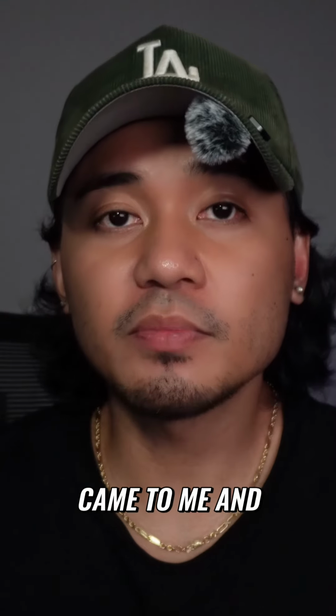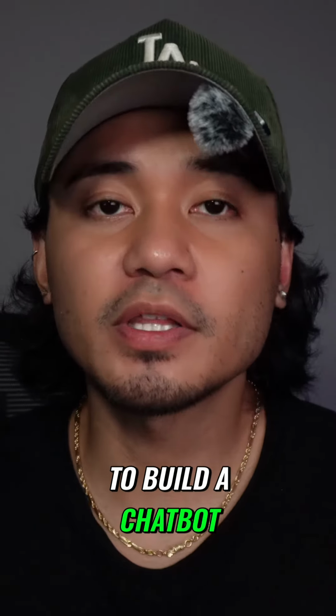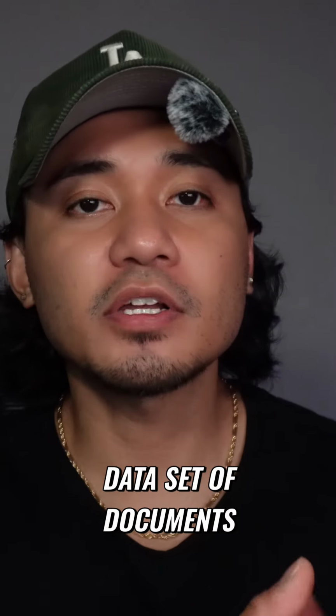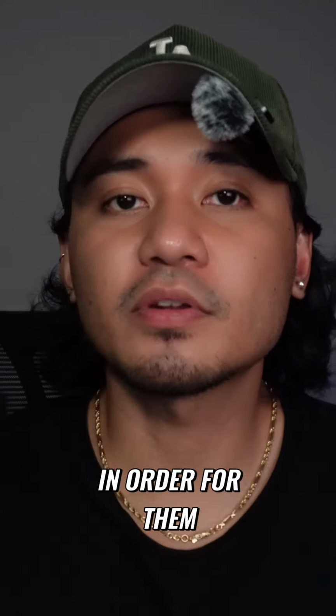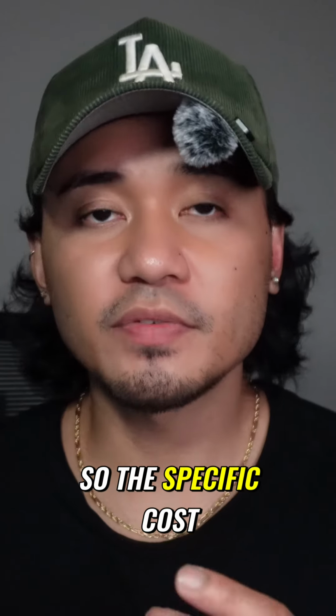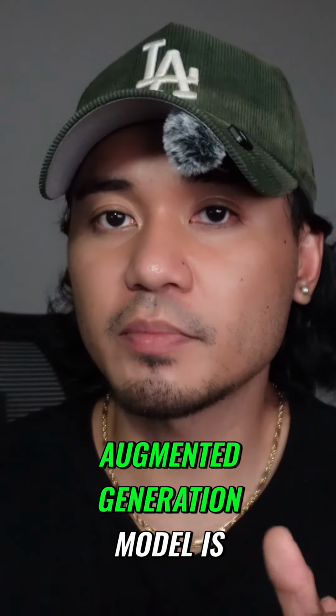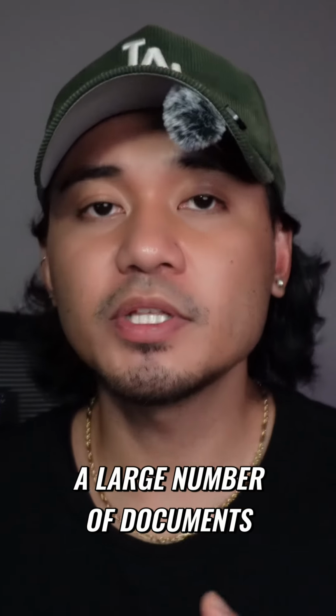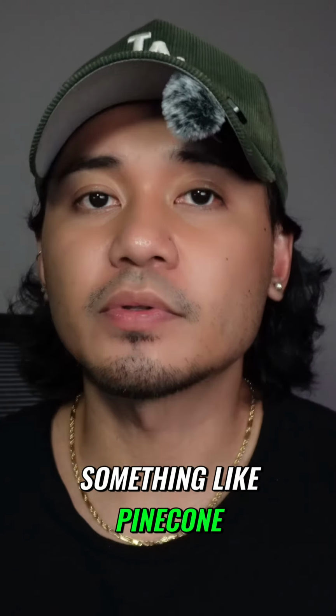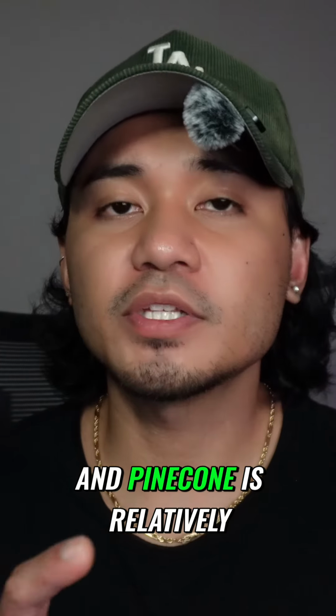So if a client came to me and they said they want to build a chatbot and they have this data set of documents, it would probably take me a few hours to set something up in order for them to talk to those documents. So the specific cost for using a retrieval augmented generation model is that if they have a large number of documents, then you can use something like Pinecone. And Pinecone is relatively cheap to use.